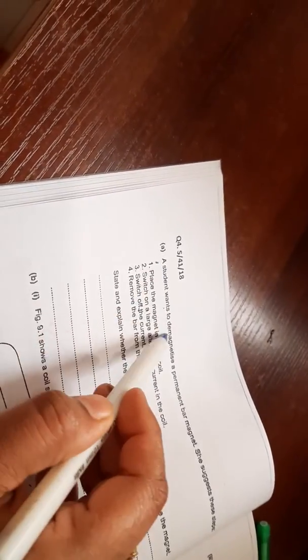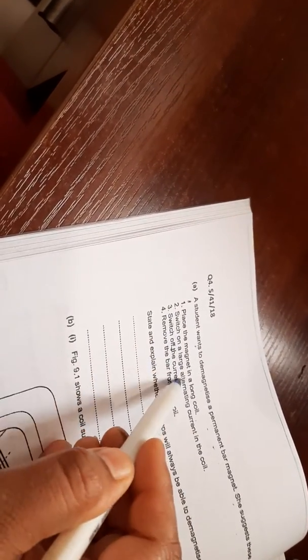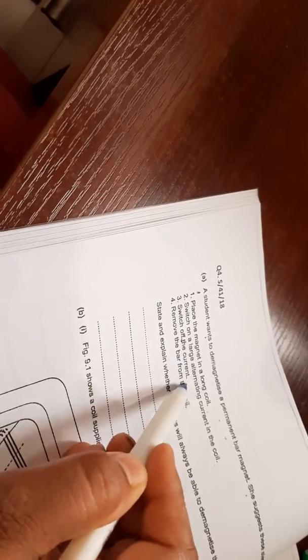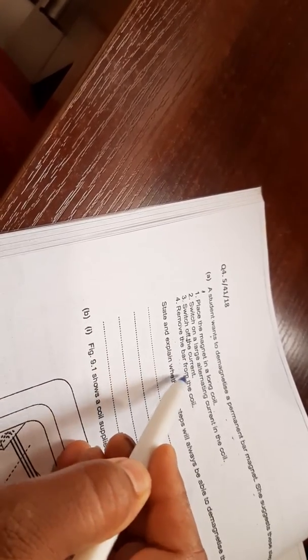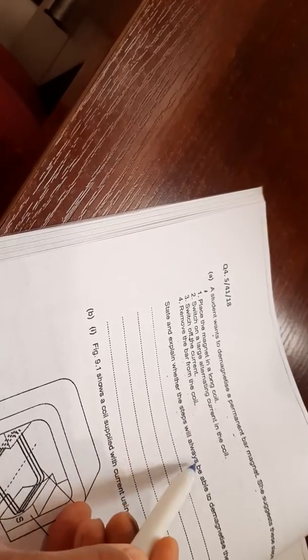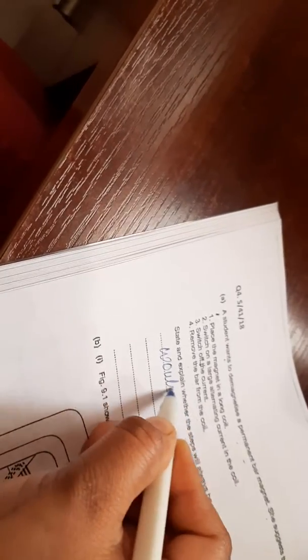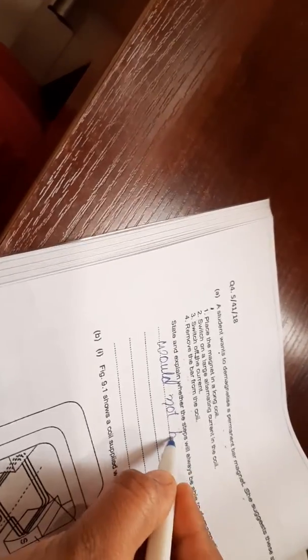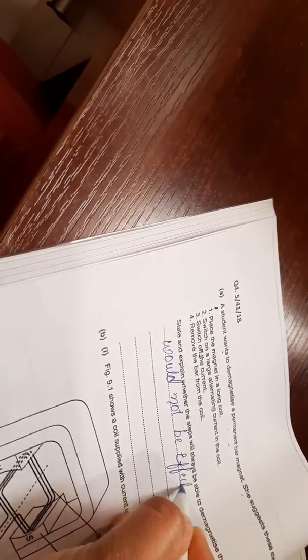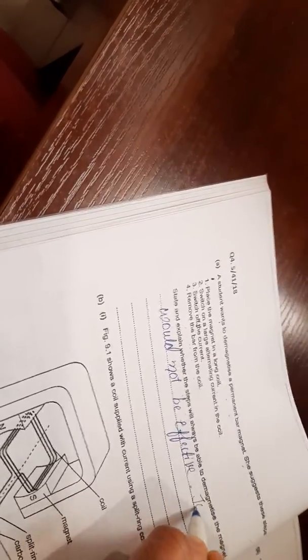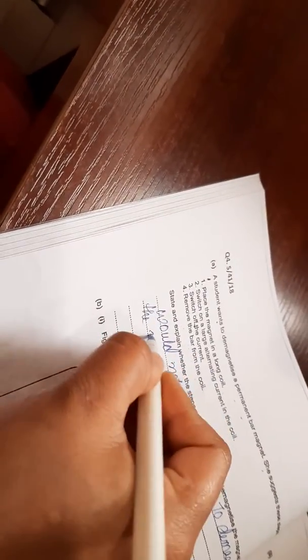Now number 4. A student wants to demagnetize a permanent bar magnet. She suggested these steps: place the magnet in a long coil, switch on the large alternating current in the coil, switch off the current, remove the bar from the coil. State and explain whether the step will always be able to demagnetize the magnet. Not always, we can say. It would not be effective to demagnetize the magnet.